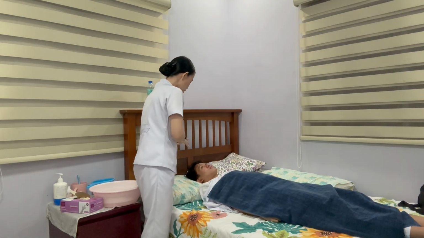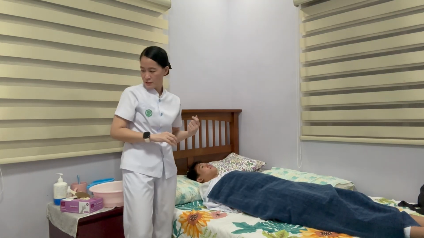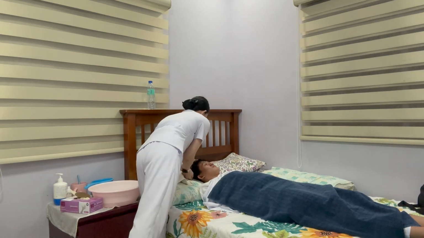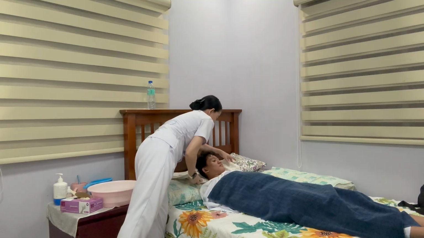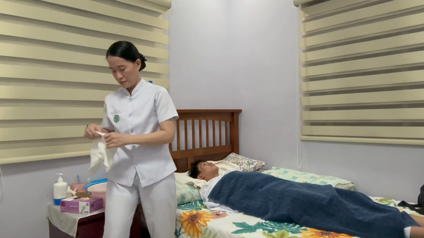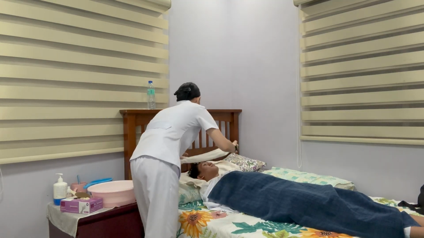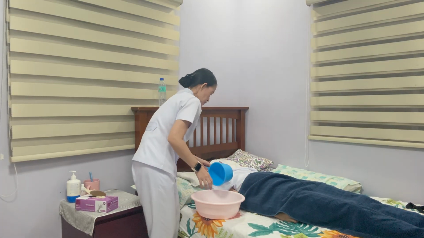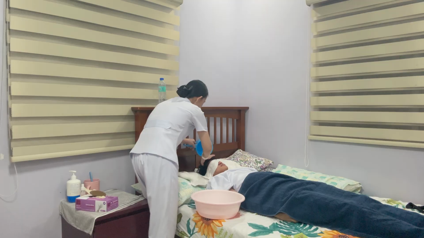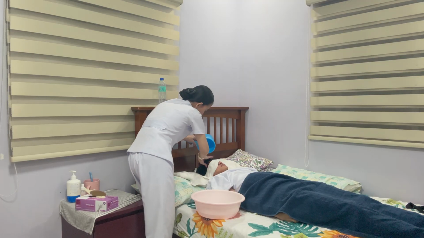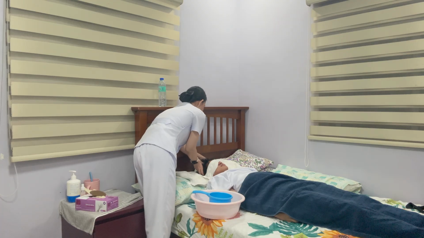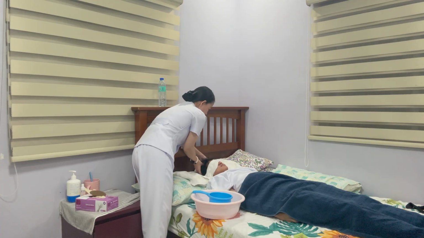So sir, next we're going to shampoo your hair. And let's put some towel on the eye. So, shampoo your hair, sir. Then massage the scalp.